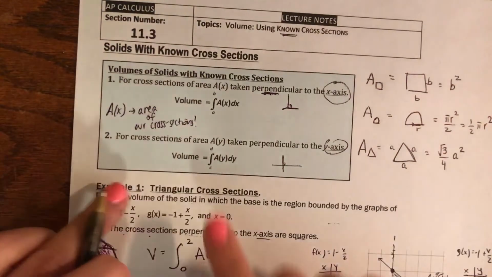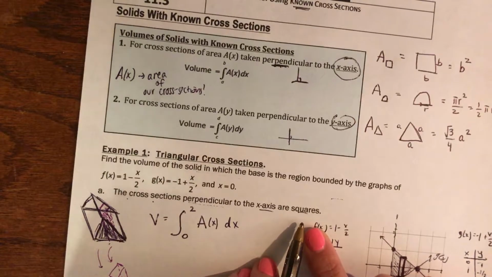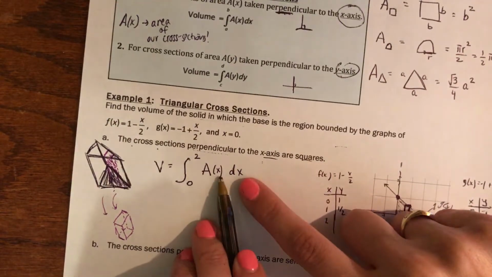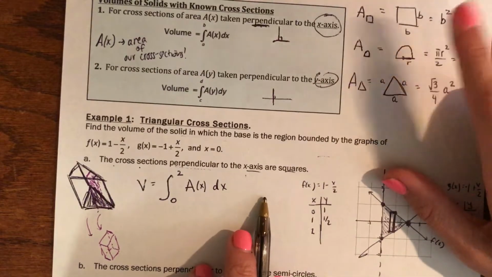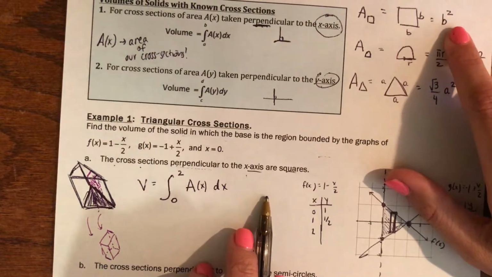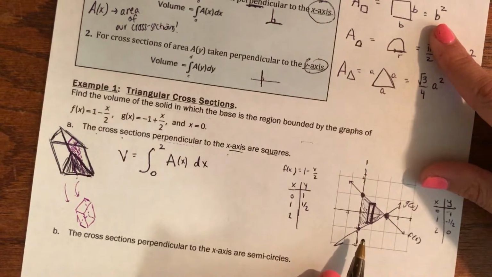okay? Which is why I reviewed these formulas over here, okay? Because it said we have squares, cross sections, okay? And I know it's perpendicular to x, so I'm using with respect to x. So the area of a square is b squared, right? Or length squared, whatever squared, okay? So we just basically have to figure out, well, what's b in the context of this shape right here, right? What's b?